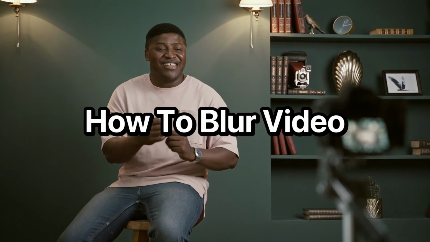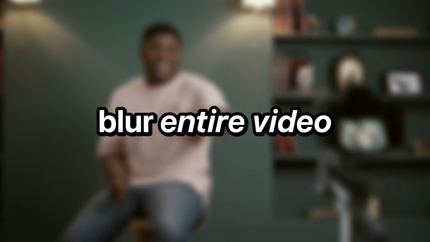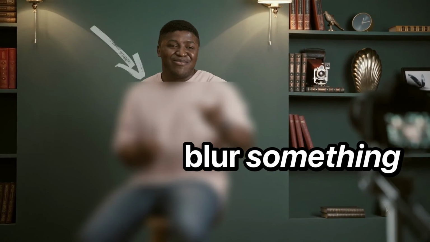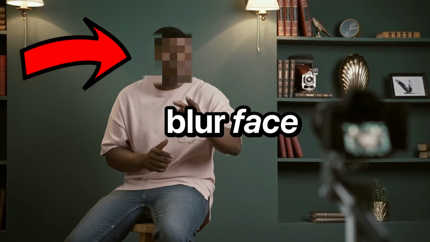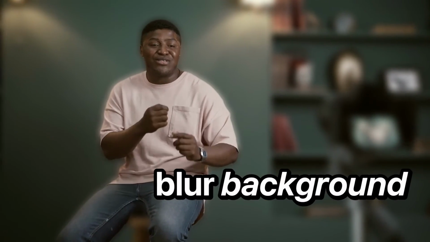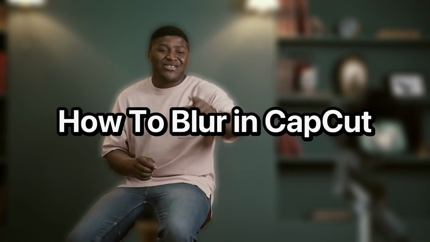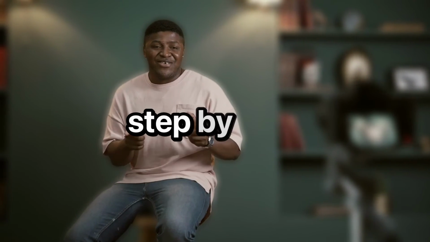If you want to learn how to blur a video in CapCut, maybe you want to blur the entire video like this, or maybe you want to blur something in your video, or maybe you want to blur a face like that, or maybe you just want to blur the background in your video. Keep watching because this video will show you how to blur in CapCut step by step.